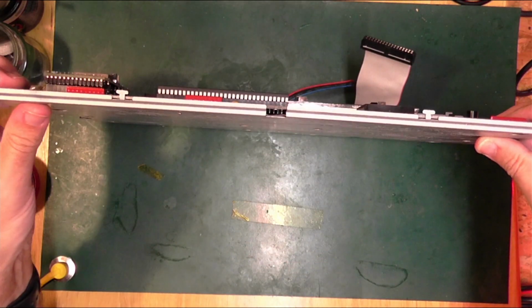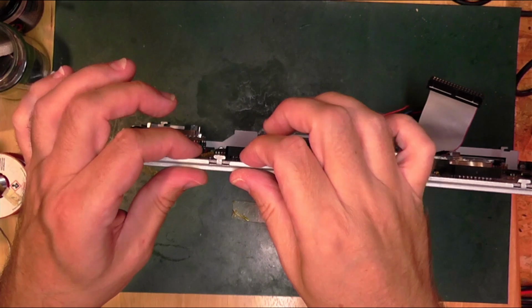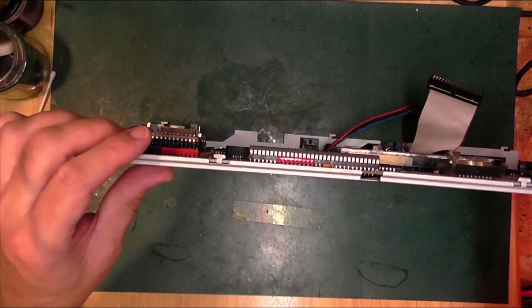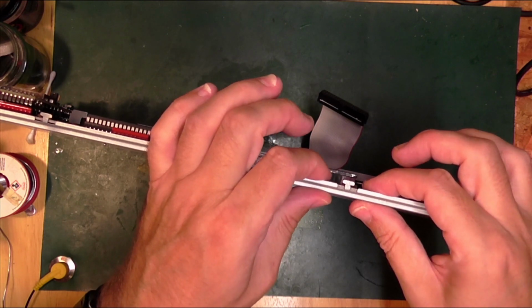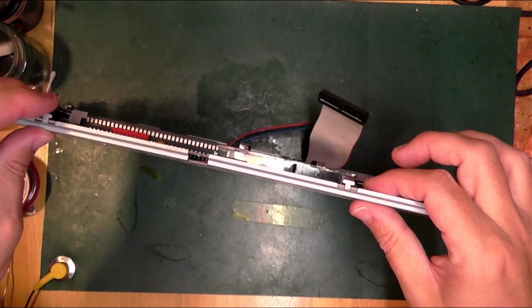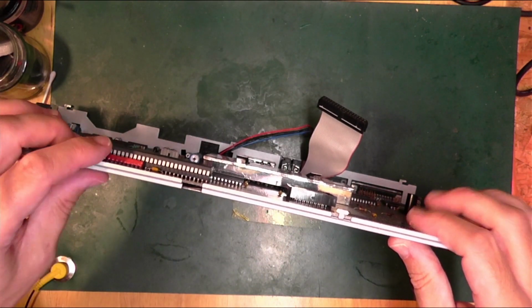We come back to look at the front edge again. This is the one we tested before, and that seems to line up adequately. That one has got loads of room. That's springing down happily enough there.